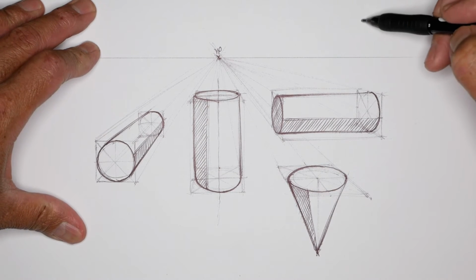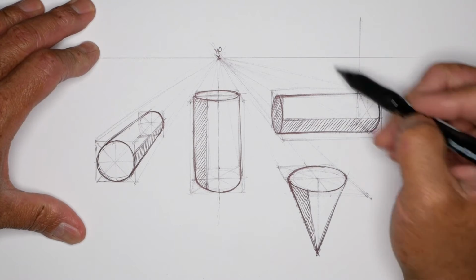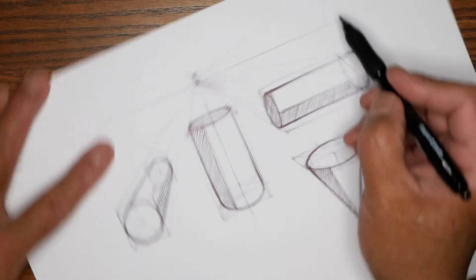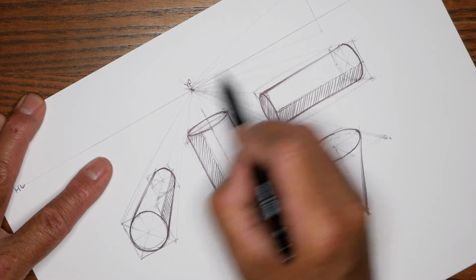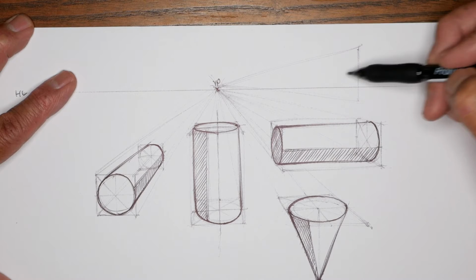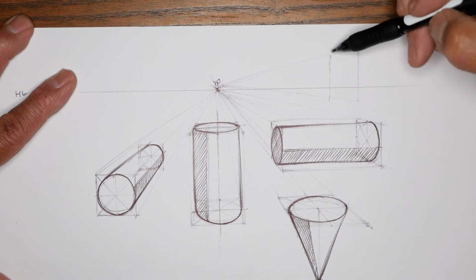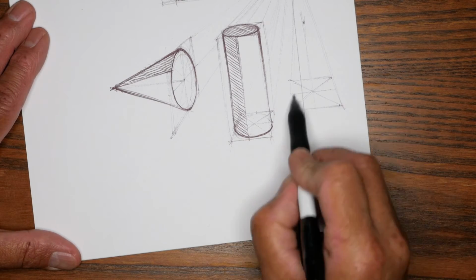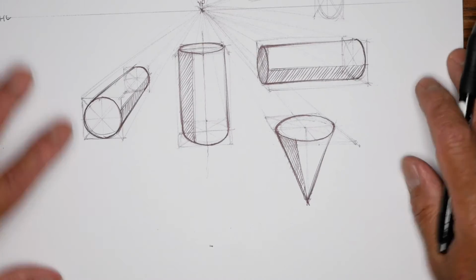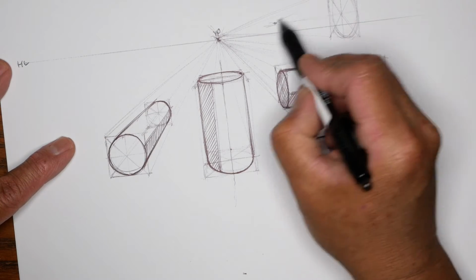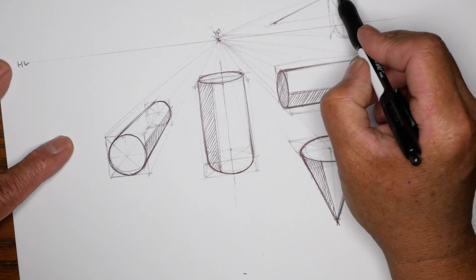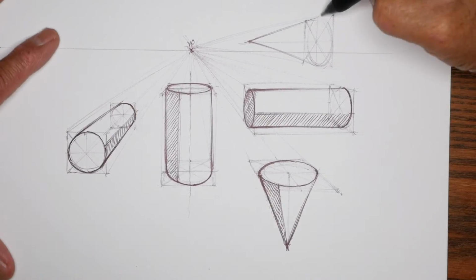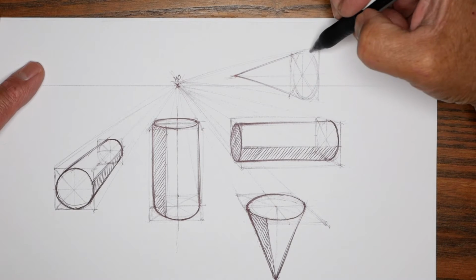Let's do one here. So let's say I want to draw a cone pointing in that direction, and this is going to be at eye level. Face here looks like a square. I cross my diagonals, so I drop in my ellipse, I throw my tangents to that point, and all of these lines that I'm showing, these are all construction lines.